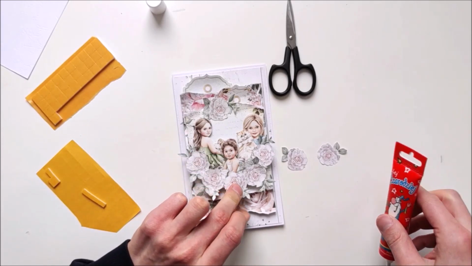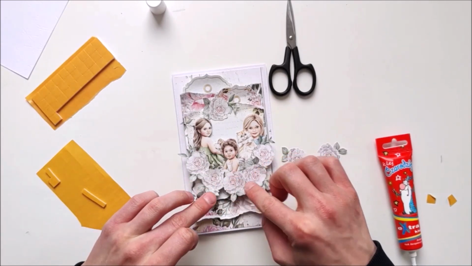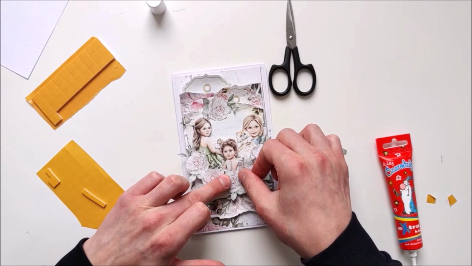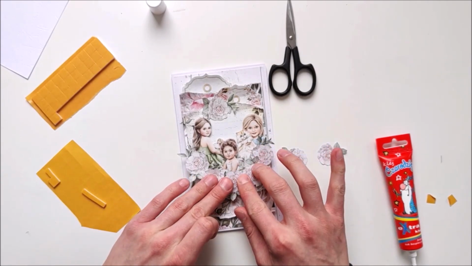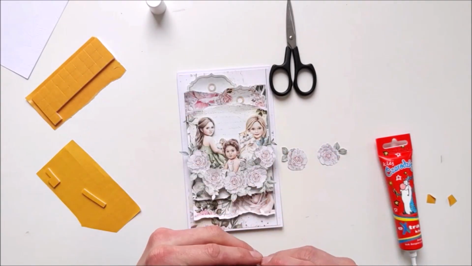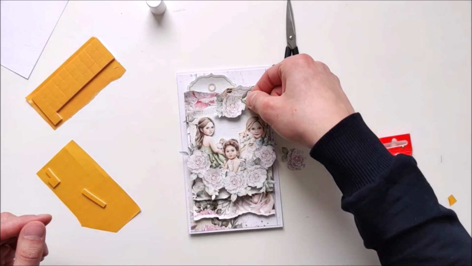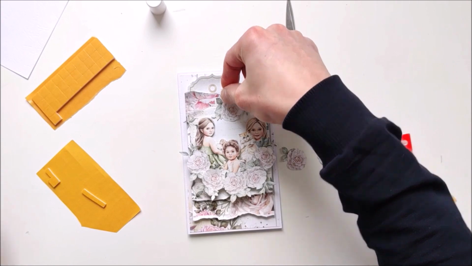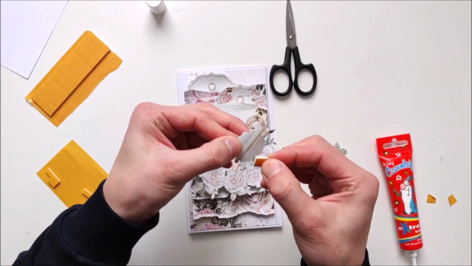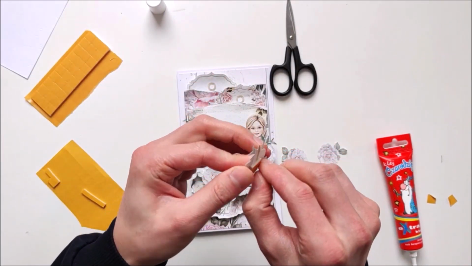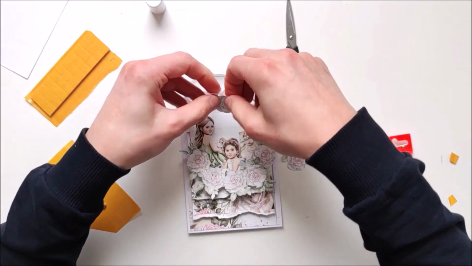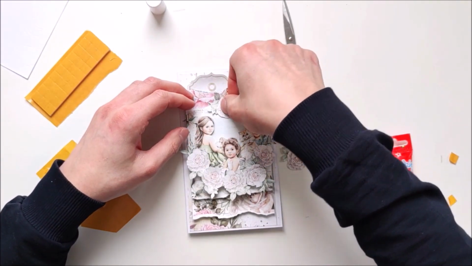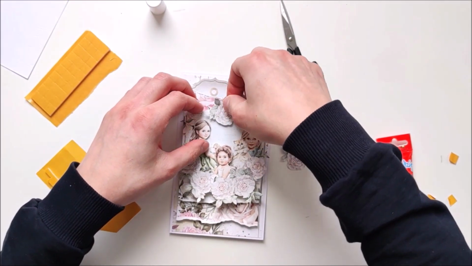Yeah, and a fifth flower is on the card. One single rose I add on the top on 3 mm foam, just a single foam in the middle of the rose head.